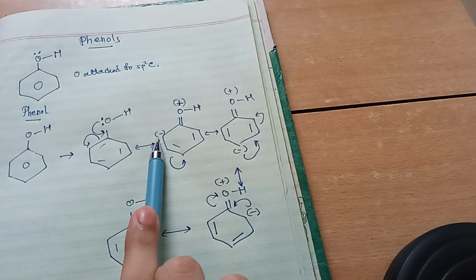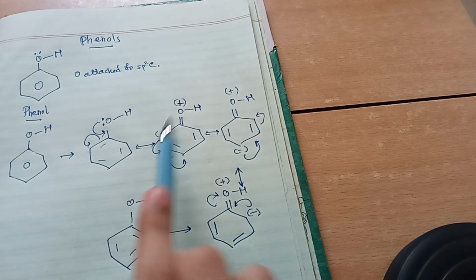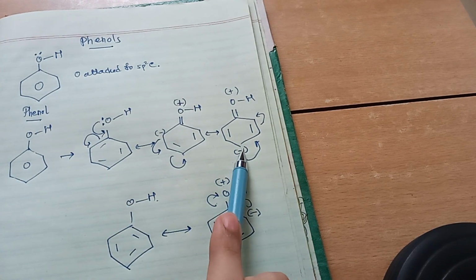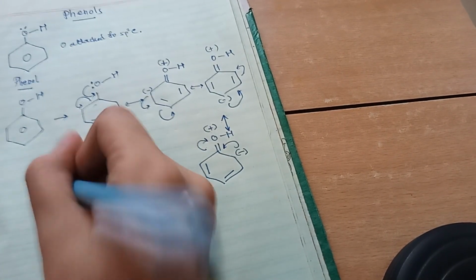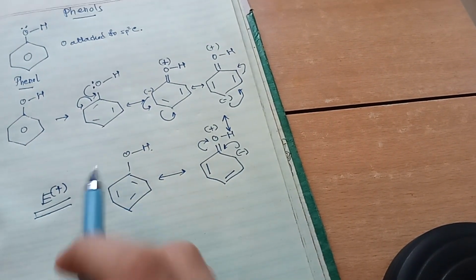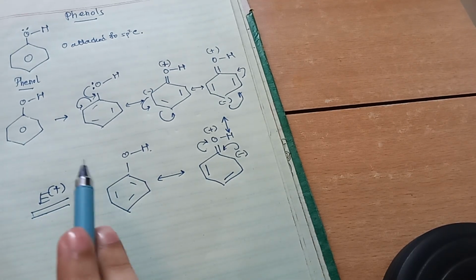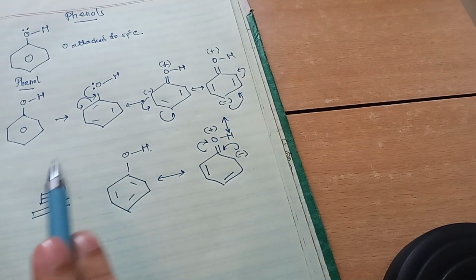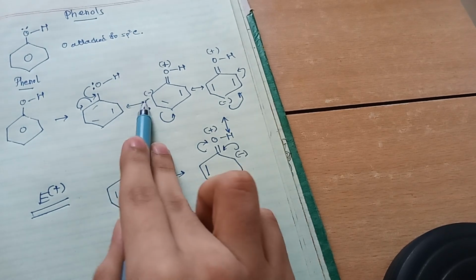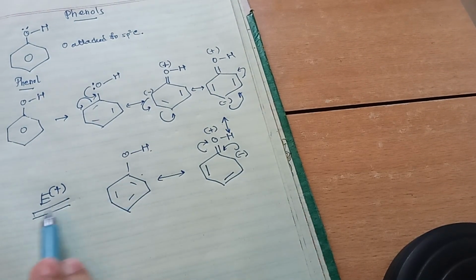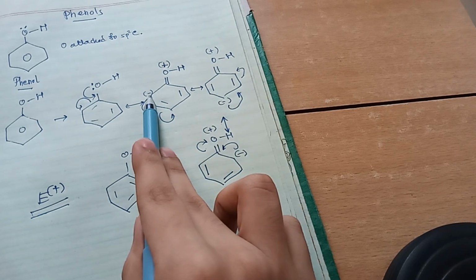So the negative charge is being formed on the ortho and the para position. If we have an electrophile E positive, we know that an electrophile attacks at sites where the electron density is considerably high. A negative charge has a considerably high electron density. So an electrophile will always attack on this negative charge.